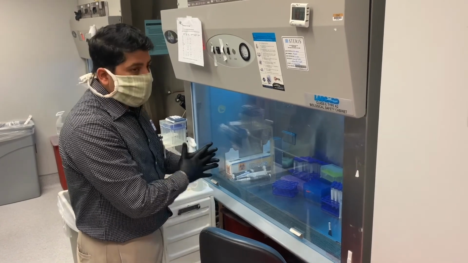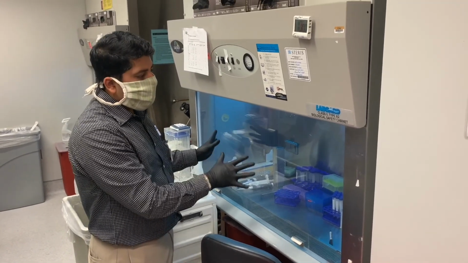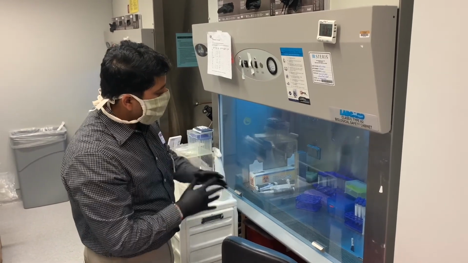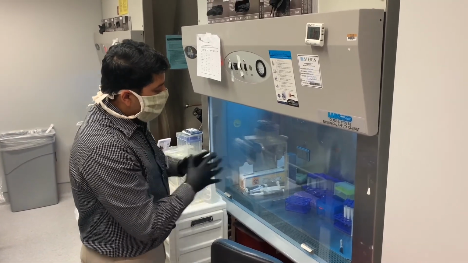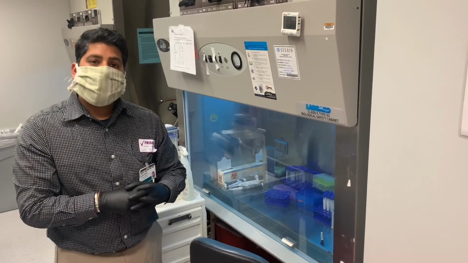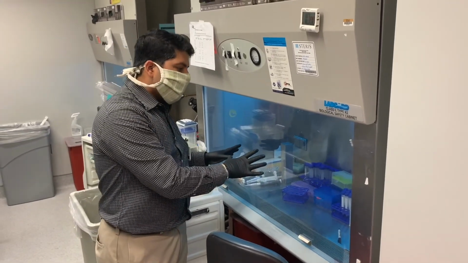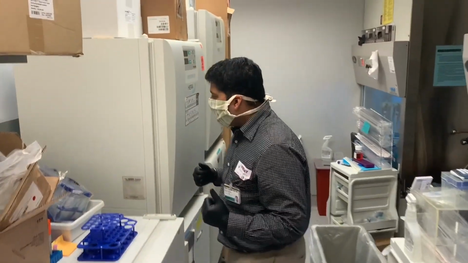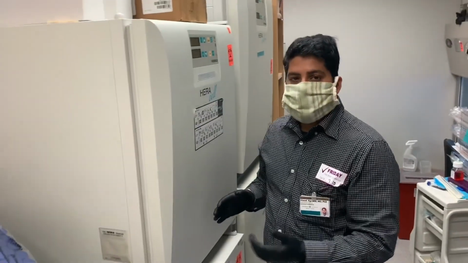And when we're not working with the cells, we make sure that these hoods stay sterile and decontaminate them with the UV light, which is why you see that the inside of the hood appears blue right now. Well, when we're not working with the cells in the hood, where do they live? Well, come on over and let's take a look at one of the incubators where we keep our cells.